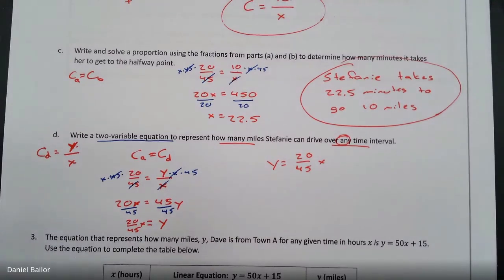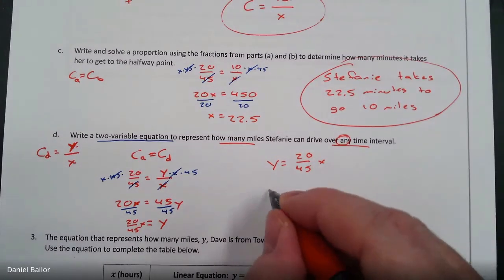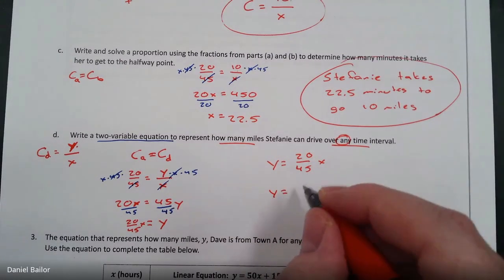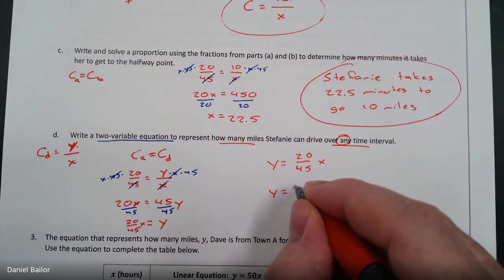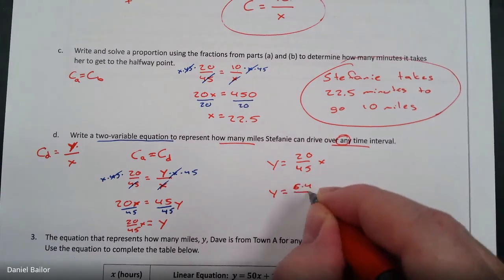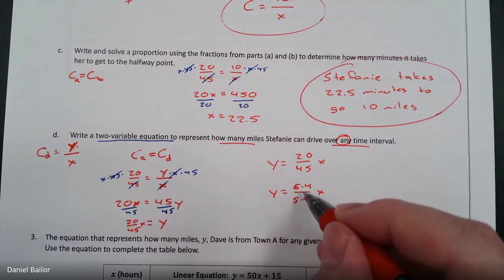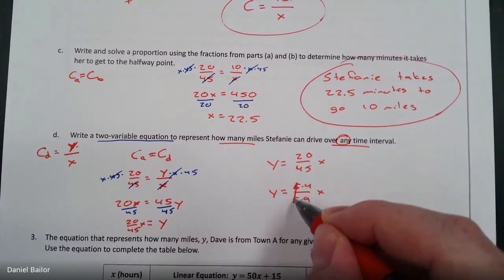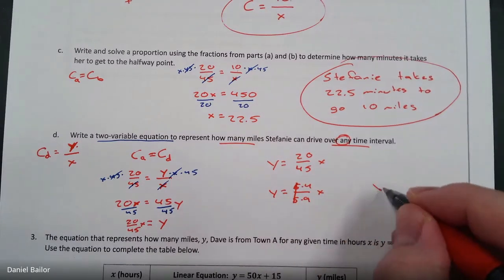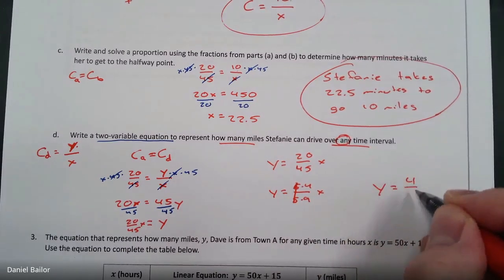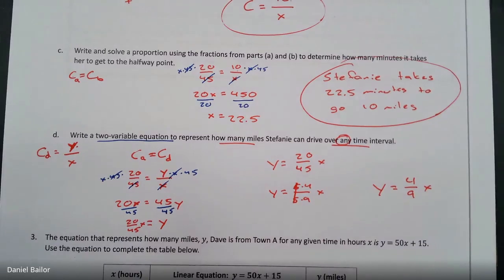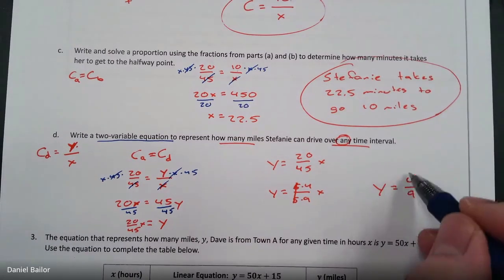I am going to simplify this fraction though, because 20 is 5 times 4 and 45 is 5 times 9. So the 5 divided by 5 is 1. So my final equation is going to be y equals 4/9 x. That's what I'm going to write because it's simplified.